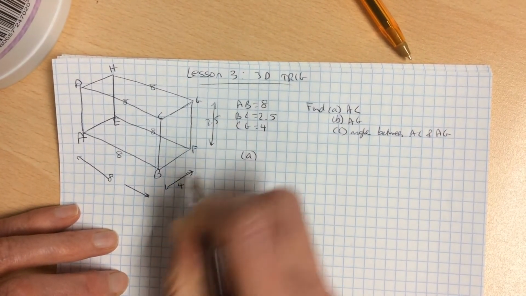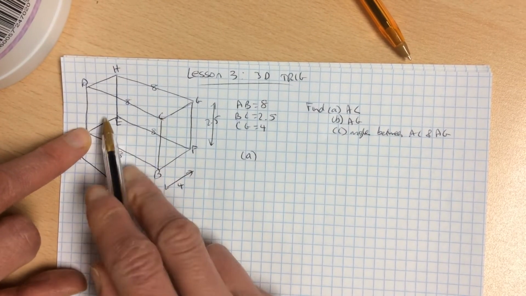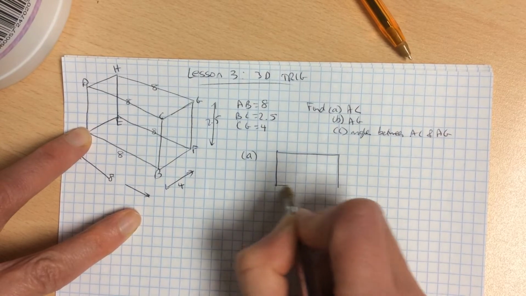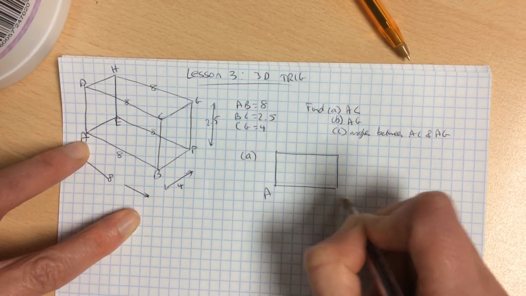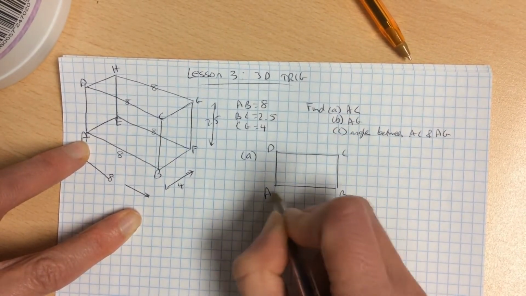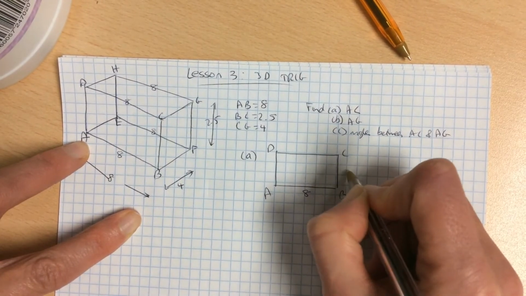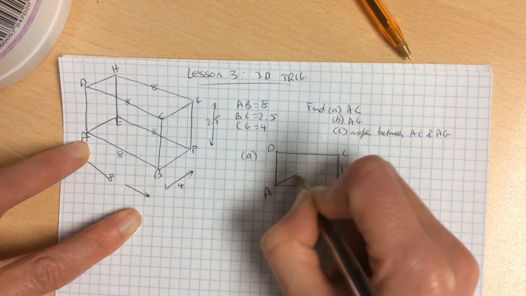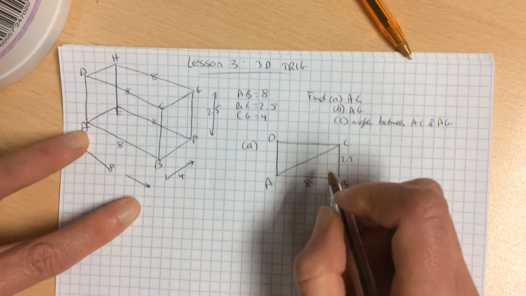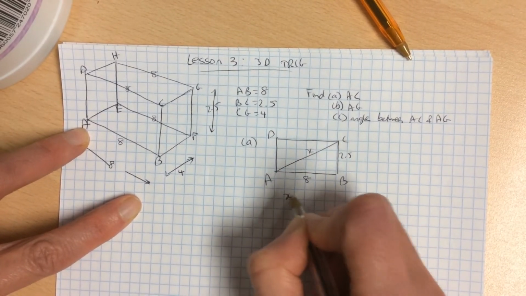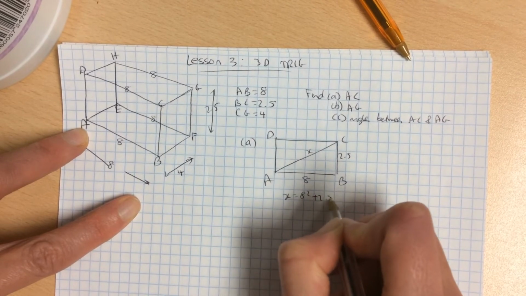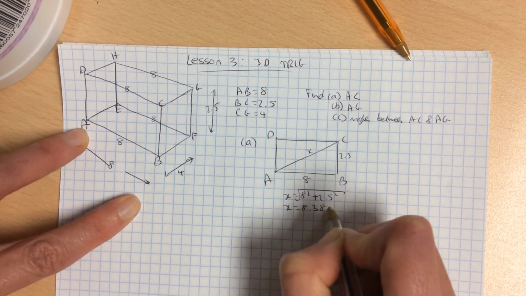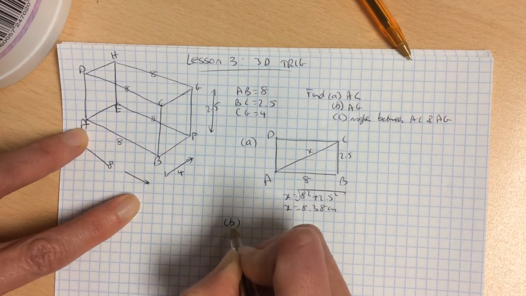Let's start with the first one, AC. See if that's in the front face. So I'm going to draw out the front face so I can see it clearer. So it's A, B, C, D. The front face is 8 and the height of it is 2.5. And now I want AC. So that's not too bad, it's just Pythagoras' theorem there. So x equals 8 squared plus 2.5 squared and square root everything. So that's the first bit, wasn't too bad.